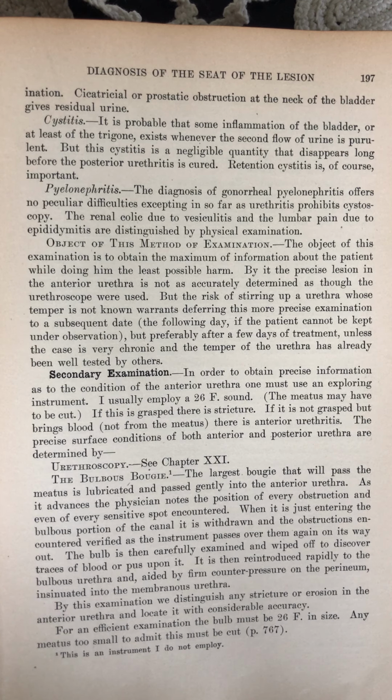Object of this method of examination. The object of this examination is to obtain the maximum of information about the patient while doing him the least possible harm. By it, the precise lesion in the anterior urethra is not as accurately determined as though the urethroscope were used, but the risk of stirring up a urethra whose temper is not known warrants deferring this more precise examination to a subsequent date, the following day if the patient cannot be kept under observation, but preferably after a few days of treatment unless the case is very chronic and the temper of the urethra has already been well tested by others.